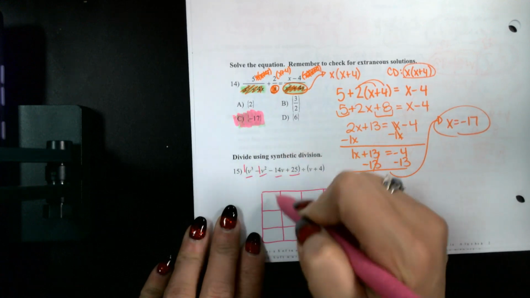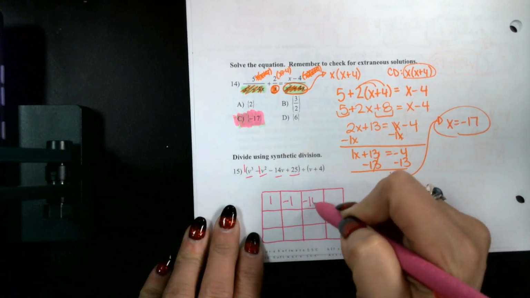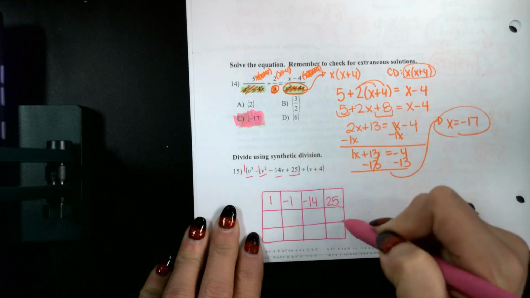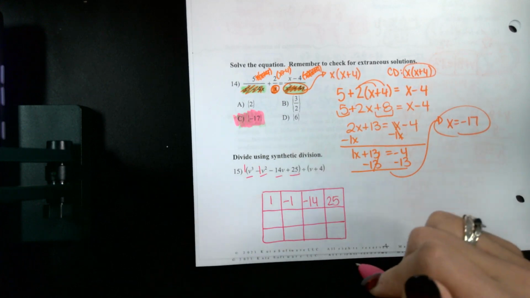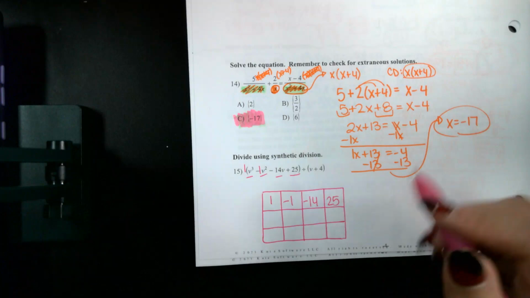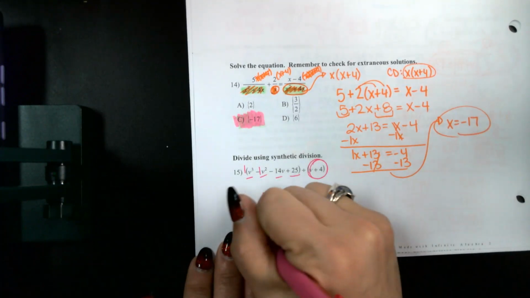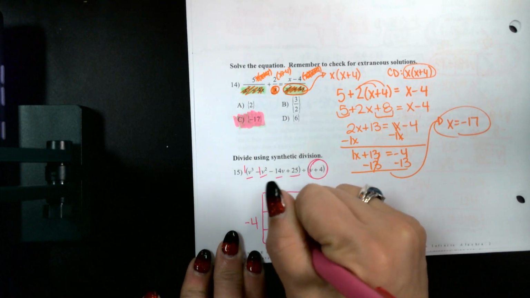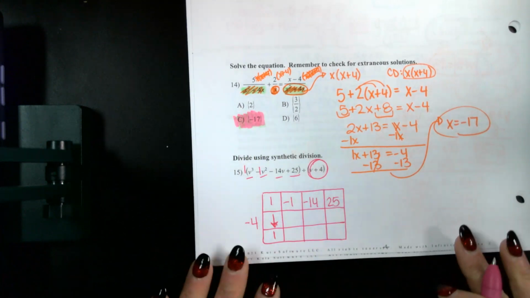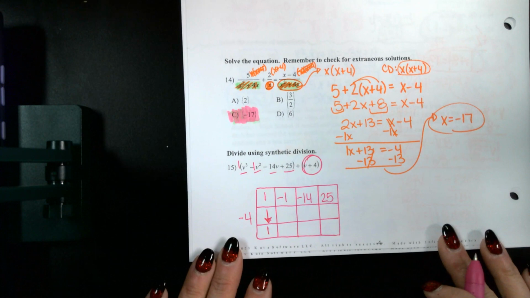So 1, negative 1, negative 14, and 25 across the top. And then it's always the opposite of this number that we use for the multiplication. So right now, all that I've done on 15 is set it up.